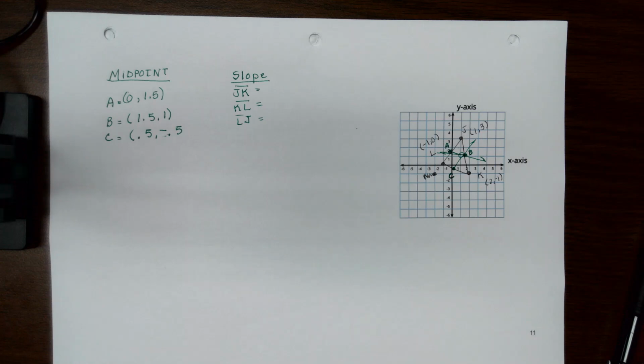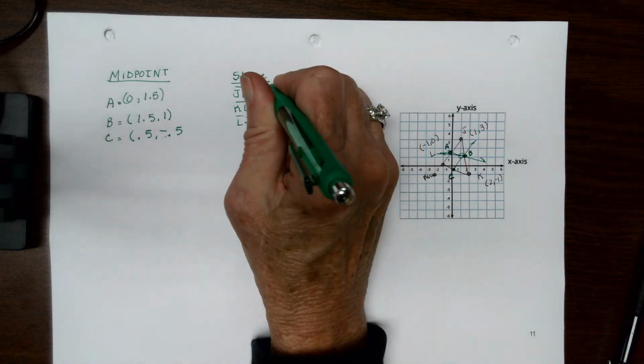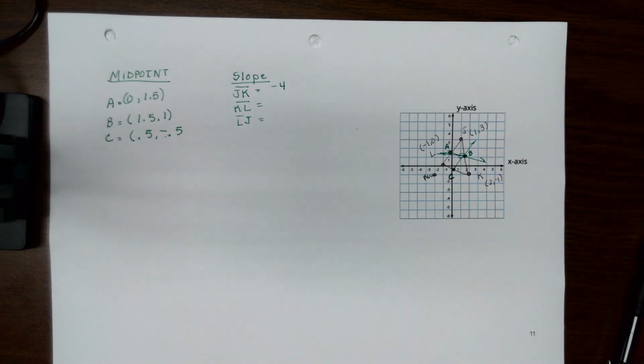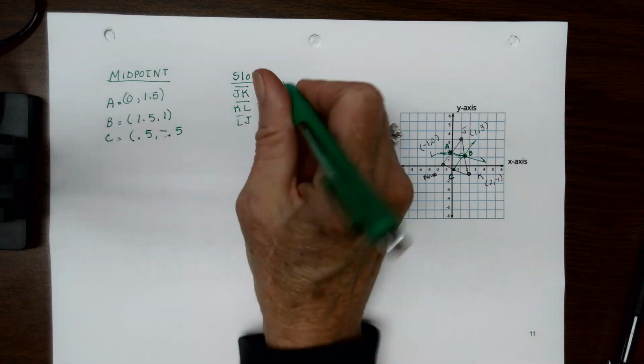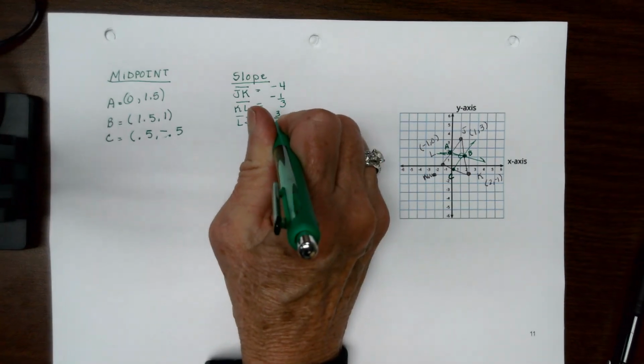Alright, so to get JK, I want to plug in 1, 3 and 2, -1, and it's going to give me a slope of -4. To do KL, I want to plug in 2, -1 and -1, 0, and that's going to give me -1/3. And then to do LJ, I want -1, 0 and 1, 3. Okay, and that's going to give me 3/2 as the slope.